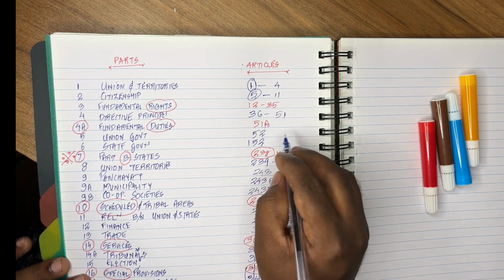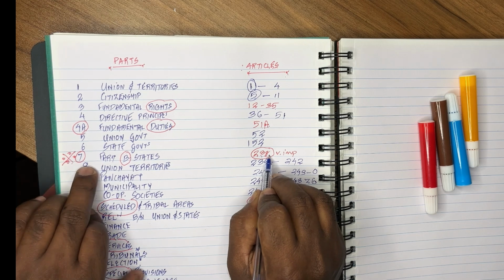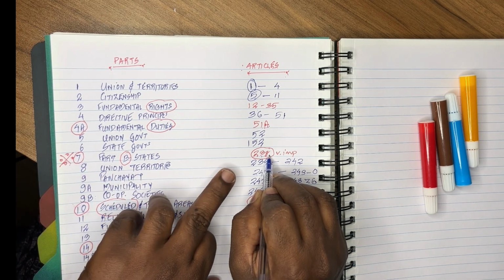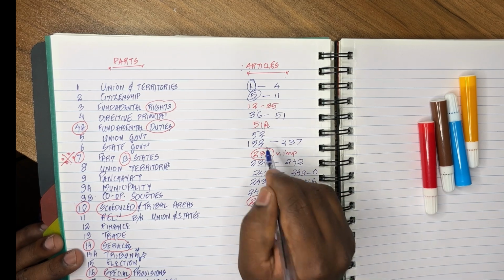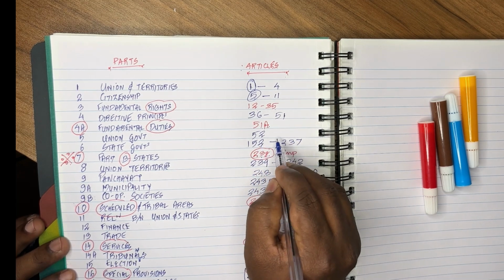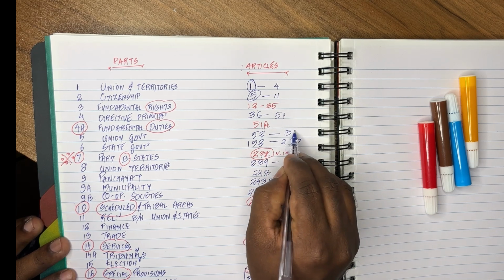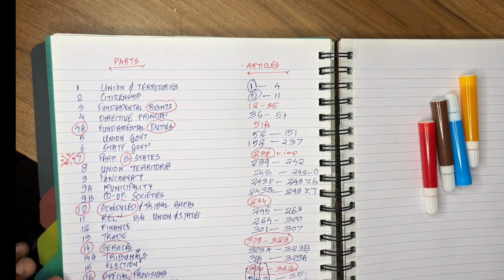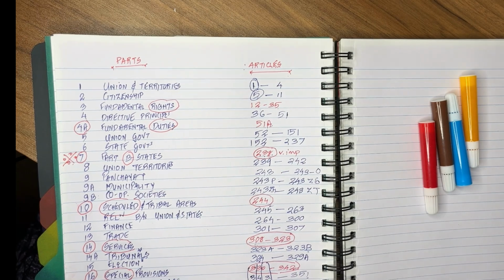Then 150, 152, 238. 238, part 7. Part 7 article is 238. So here it is 237. 152. So naturally here it is 151. I hope you understood all these articles, mainly the numbers of all articles.